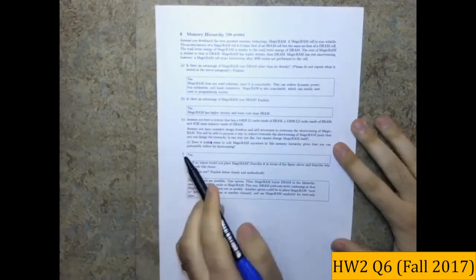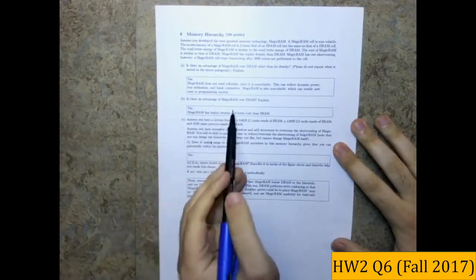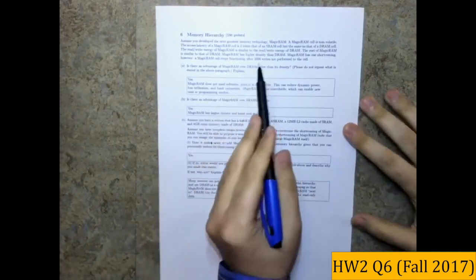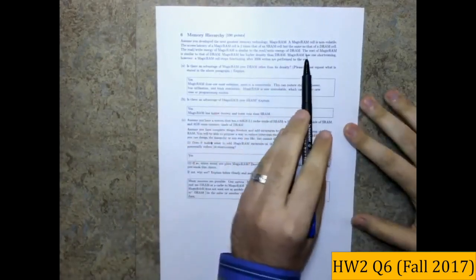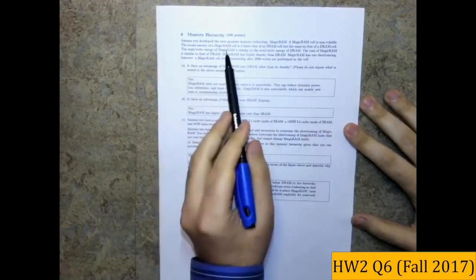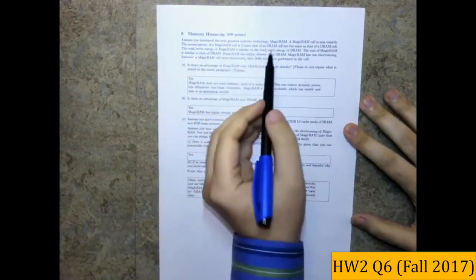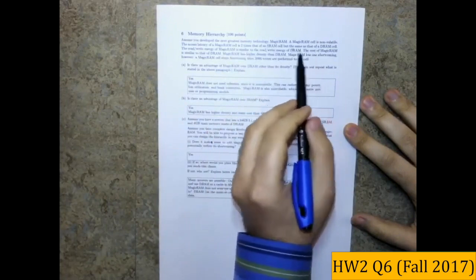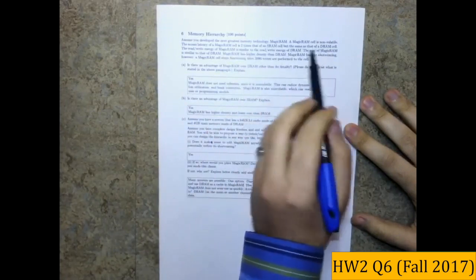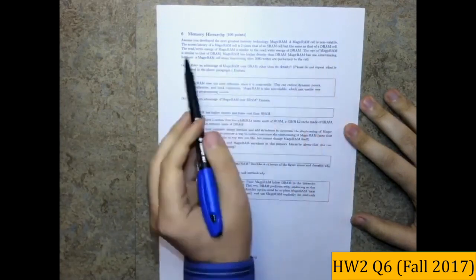Okay. Let's quickly go through question 6. In this question, we have a magic RAM, which is a non-volatile memory, and it is 2 times slower than an SRAM. And the access latency is similar to DRAM's cell.